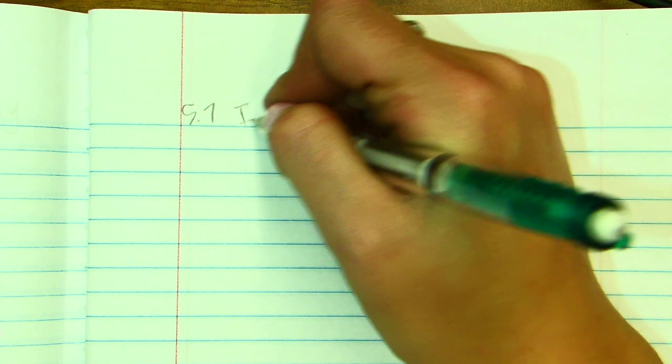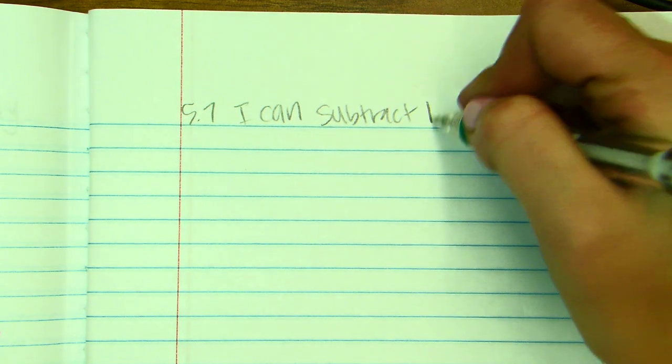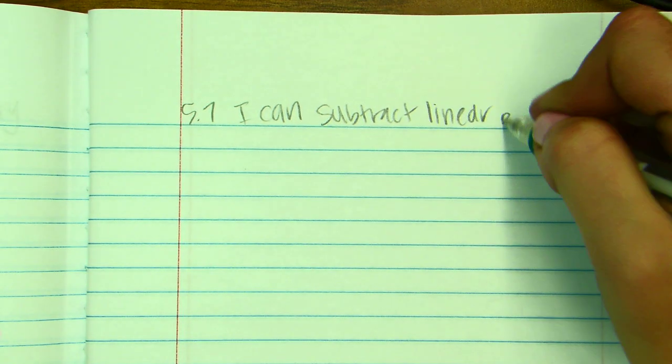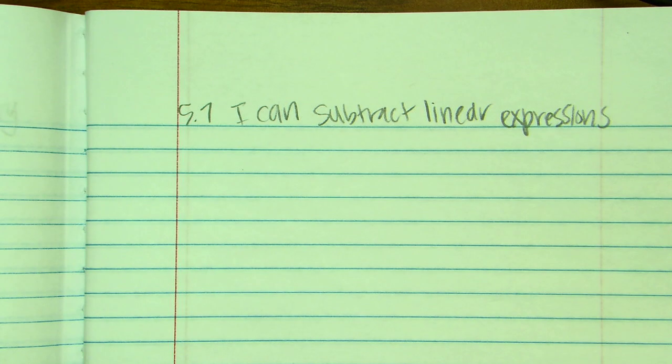Alright, the next section is going to be 5.7. I can subtract linear expressions. So it's going to be pretty similar to what we did last time, only we're going to be subtracting.